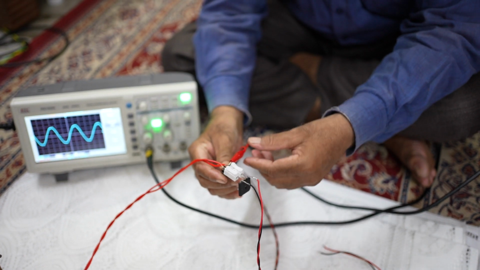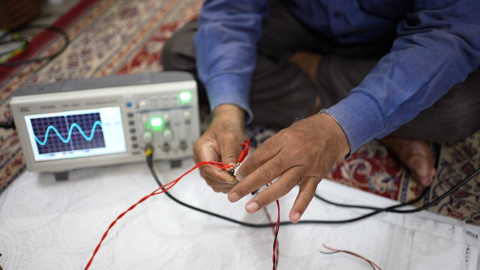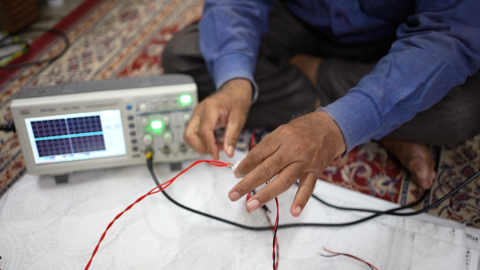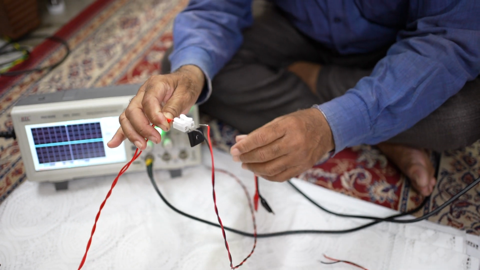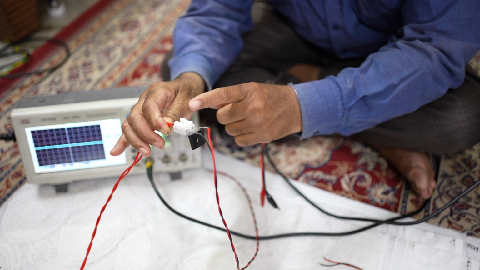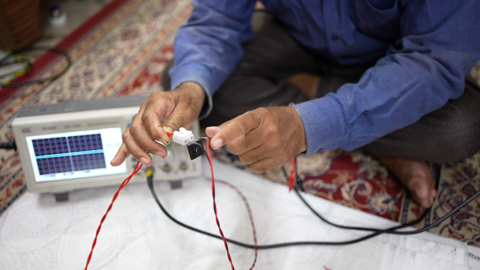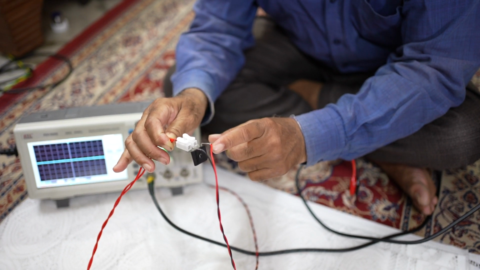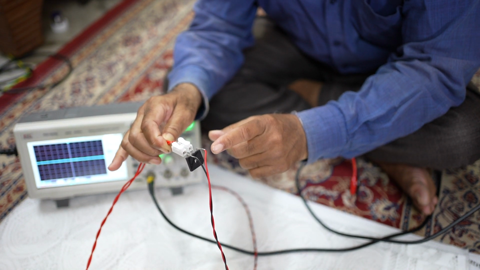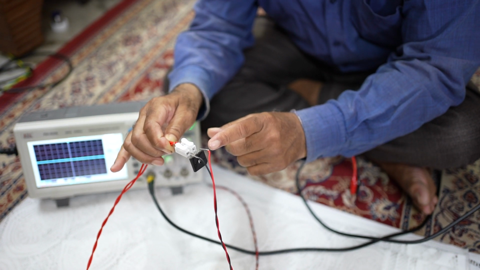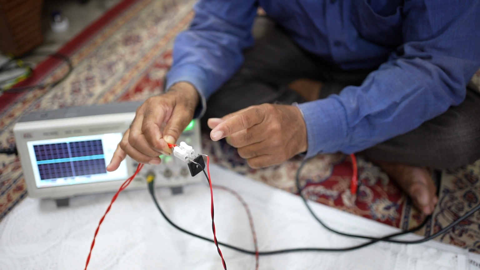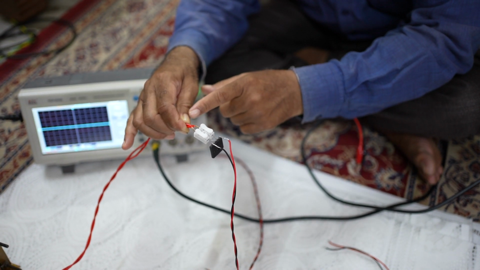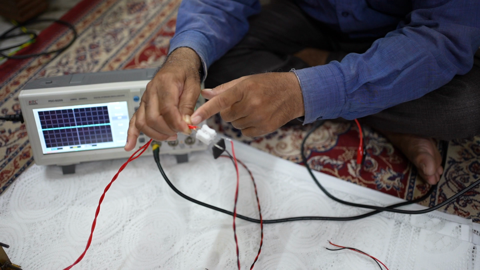Now, I remove these two probe points from the alternating current source. The camera is now focusing on this setup. This is a rectifier component, and you can see through the camera it has 4 terminals. 2 are connected to your 15 volt AC.